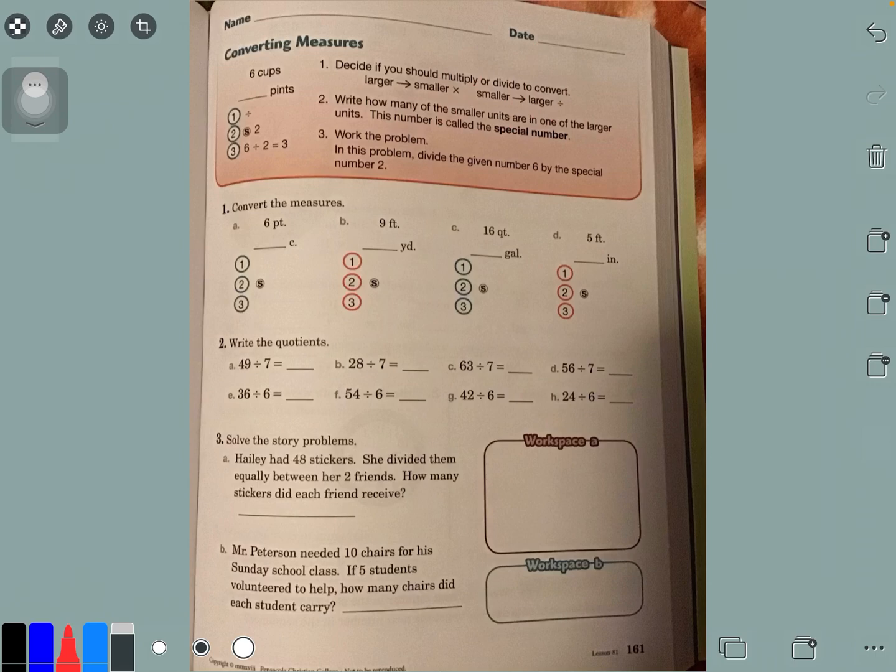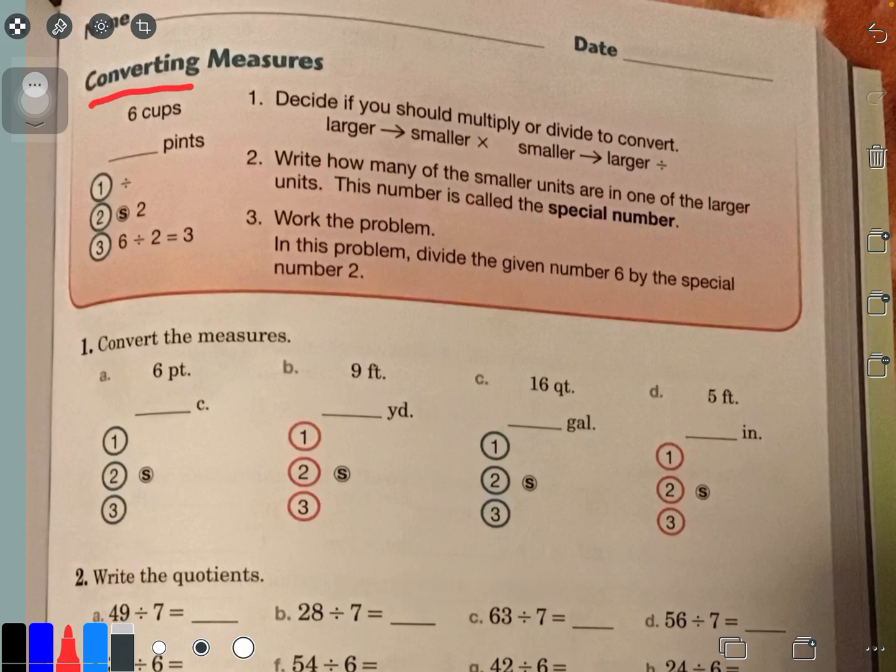This is very similar to what I taught you yesterday with measurements that are small and big. Sometimes we have to change measurements. We call this convert. Converting measures. So, like I said yesterday, when you're going from big or large to small, we multiply. If I'm changing a measurement from large to small, I need to multiply. If I'm changing a unit from small to big, I'm going to divide.